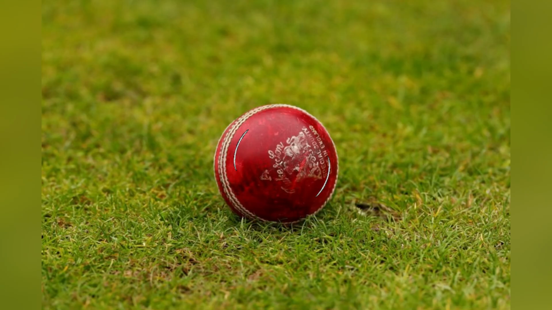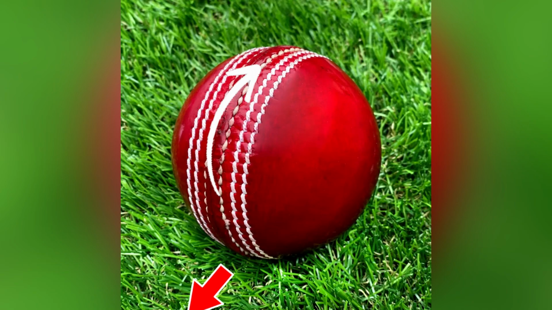When this rotating ball hits the surface of the pitch, the bottommost part of the ball has a tendency to slip or pull the ground in the direction of its spin. This causes, by Newton's third law, an equal and opposite force on the ball, opposite to the direction of its original spin, causing the ball to turn in the direction of the seam.